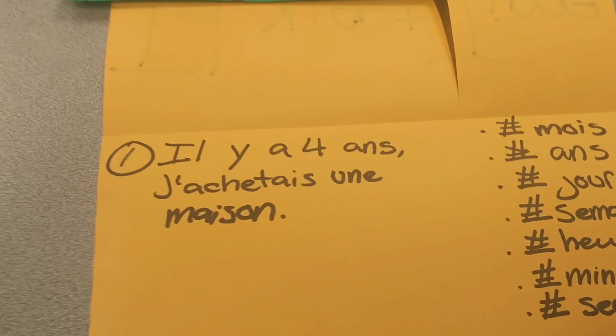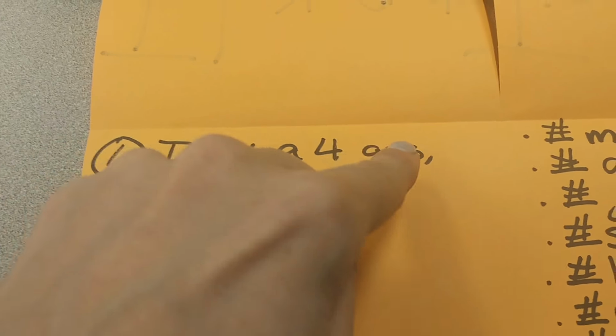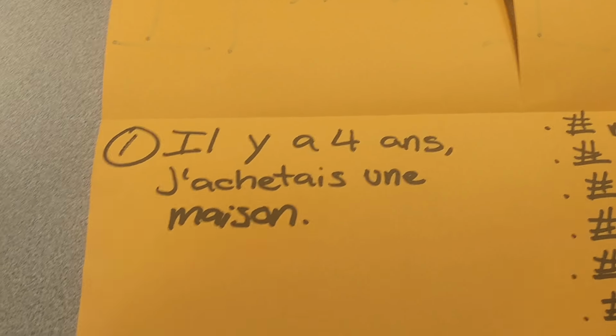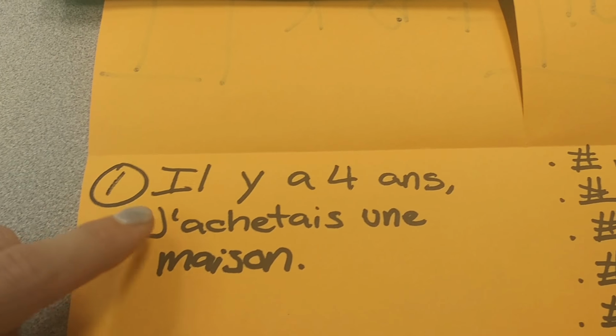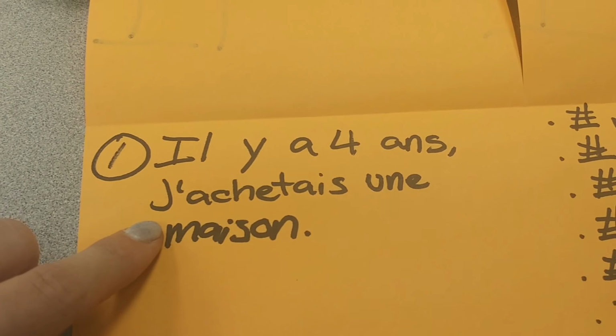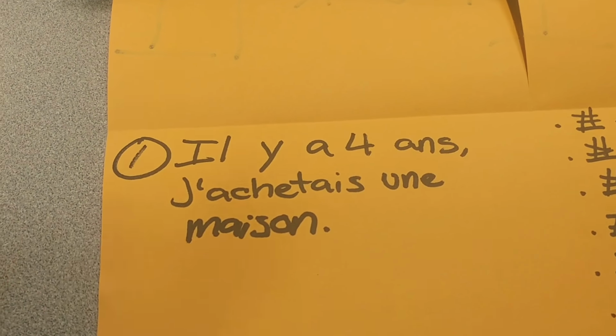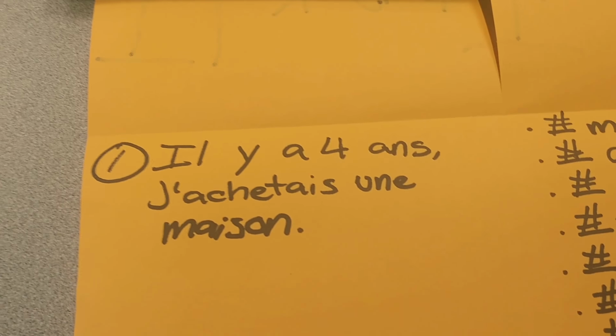Okay, so I did one more example for you. Il y a 4 ans, 4 years ago, j'achetais une maison. I was buying a house. Now, if I wanted to say 4 years ago, I bought a house, then this would be in passé composé. So you can use il y a with passé composé.